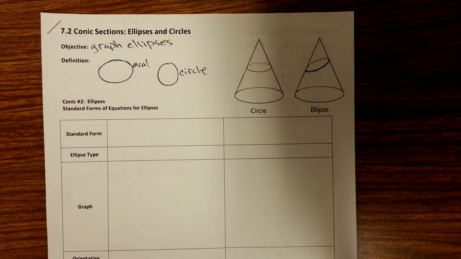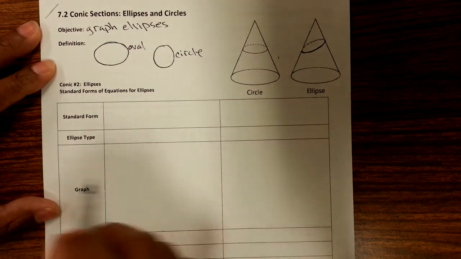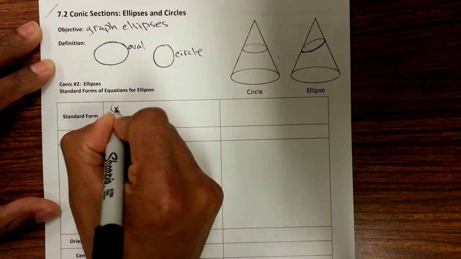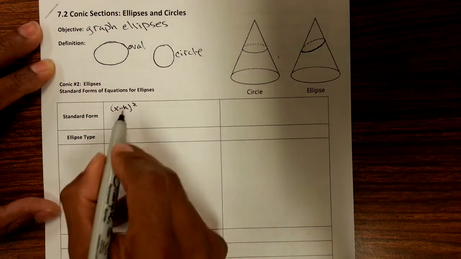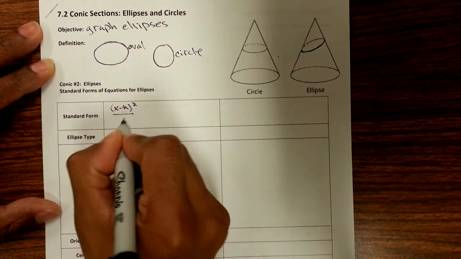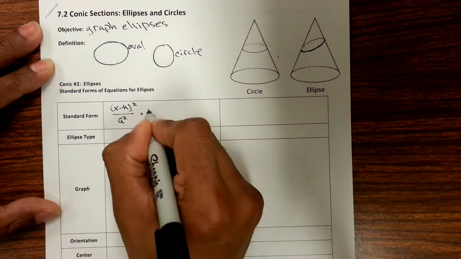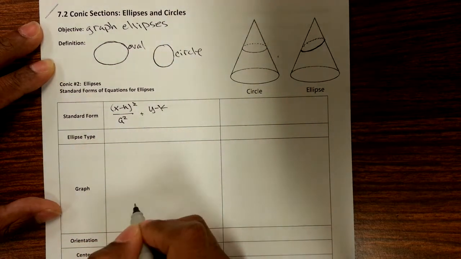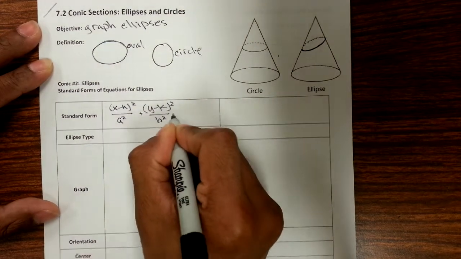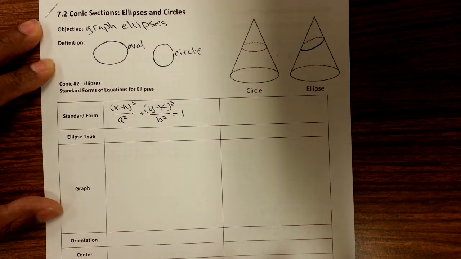Now, the ellipse and the circle are going to have very, very similar standard form equations. The standard form of an equation for an ellipse is x minus h quantity squared over a squared, plus y minus k quantity squared over b squared, equals 1. Notice how the h is paired with the x, and k is always paired with the y. This is one version of the standard form of an ellipse.